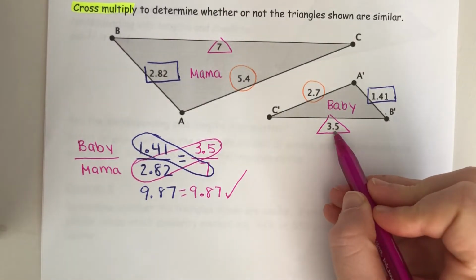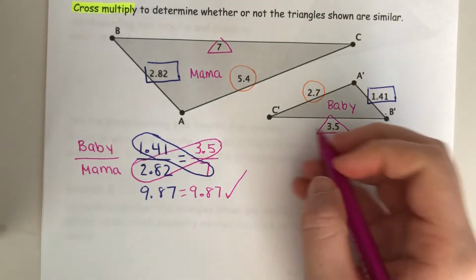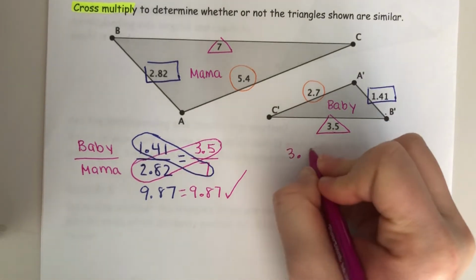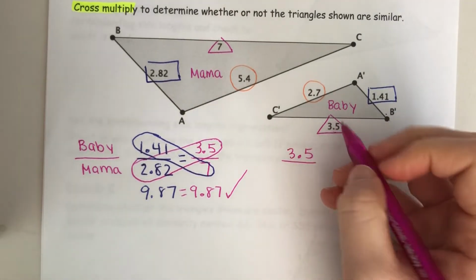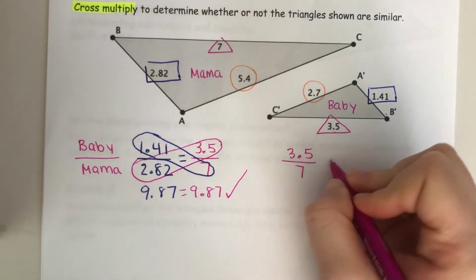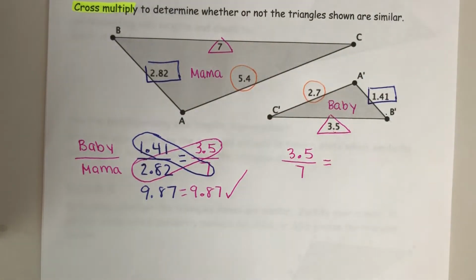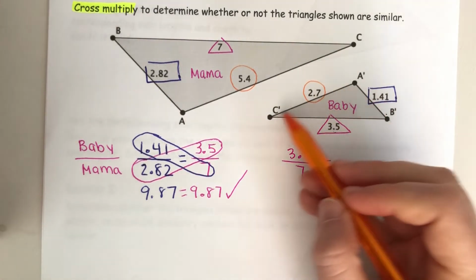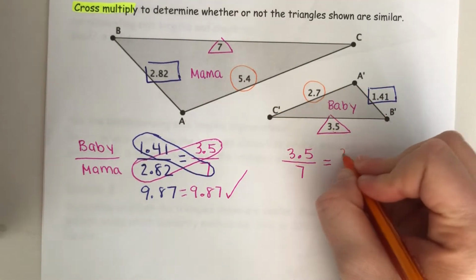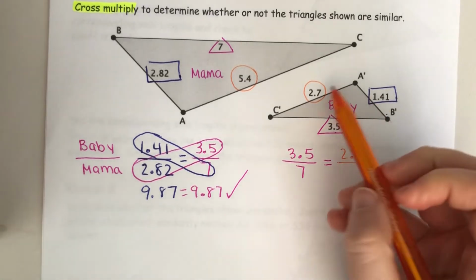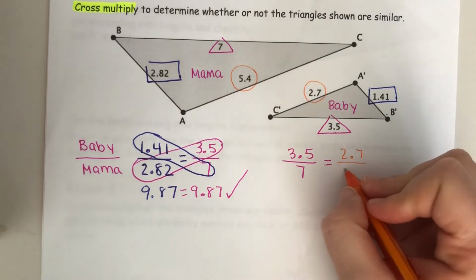So now let's say I start off with this one, my 3.5, my B prime C prime. So I have 3.5 corresponds with 7, like we mentioned before. And I'm going to go baby to mama again. So I'm going to do A prime C prime, which is my 2.7. And that corresponds with my 5.4.